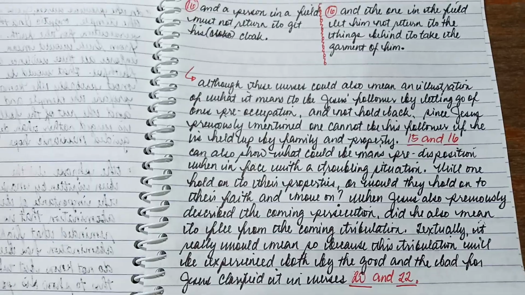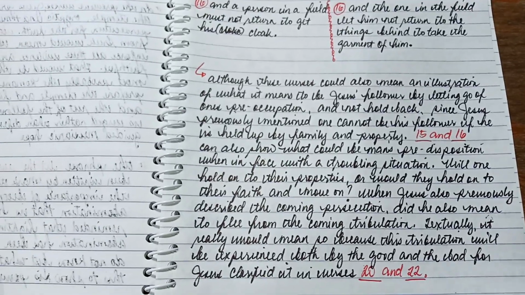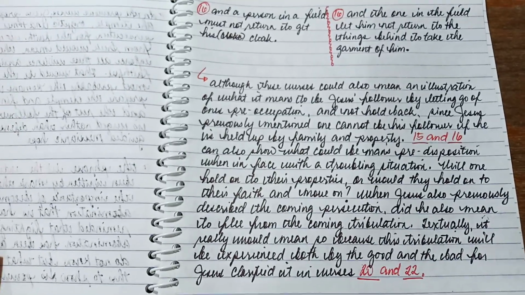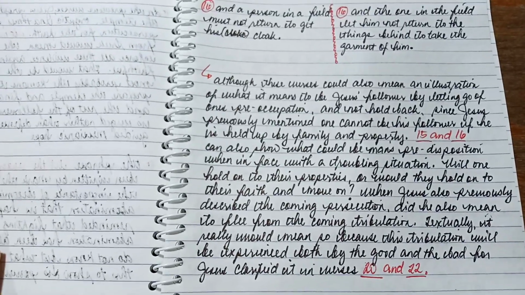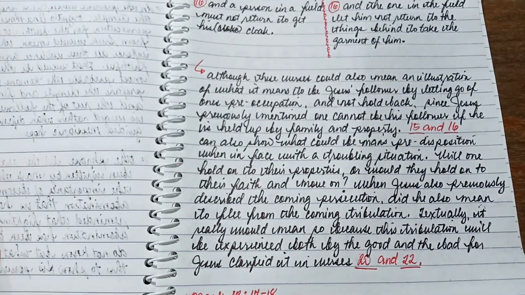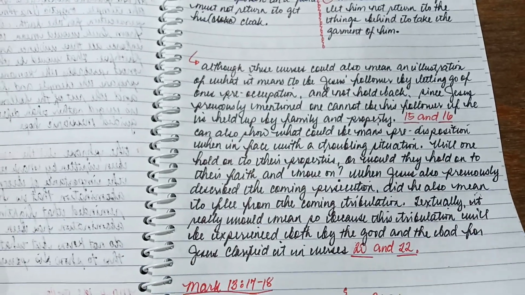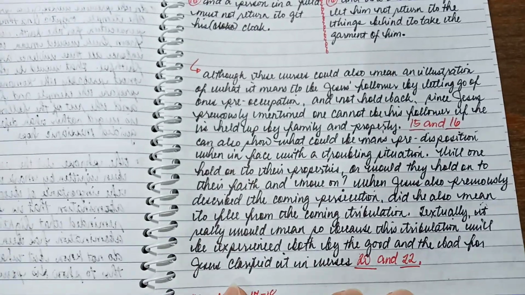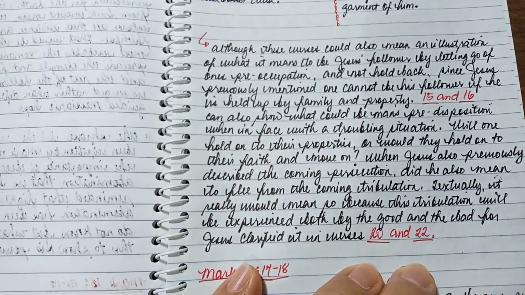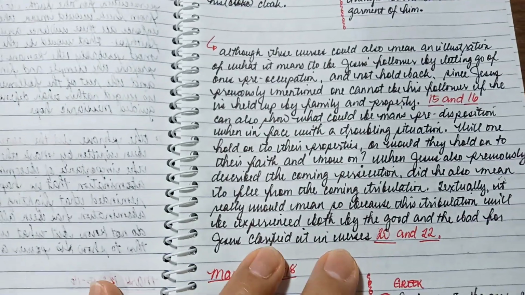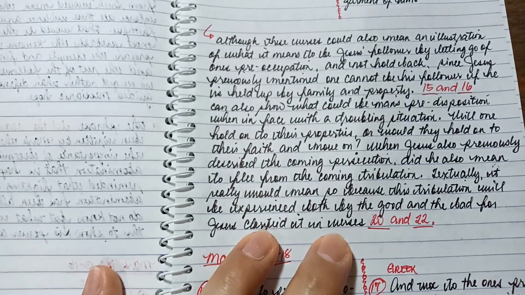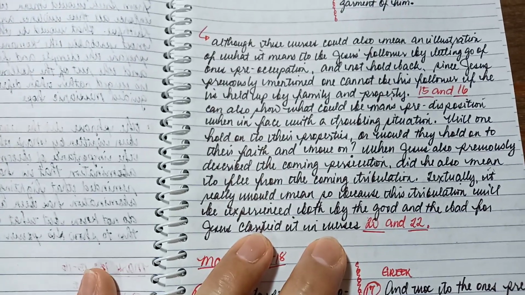Although these verses could also mean an illustration of what it means to be Jesus' follower by letting go of one's preoccupation and not holding back. Since Jesus previously mentioned one cannot be his follower if he is held up by family and property, verses 15 and 16 can also show what could be a man's predisposition when faced with a troubling situation. Will one hold on to their properties, or would they hold on to their faith and move on?